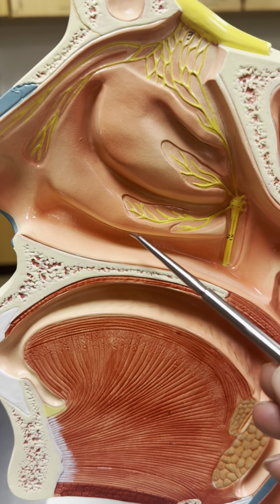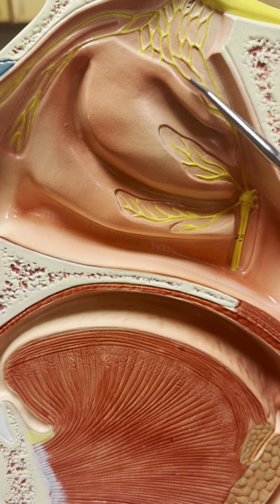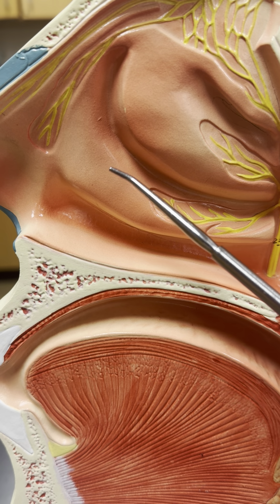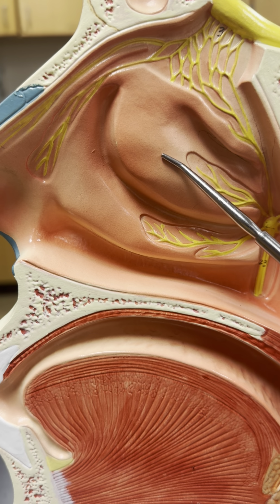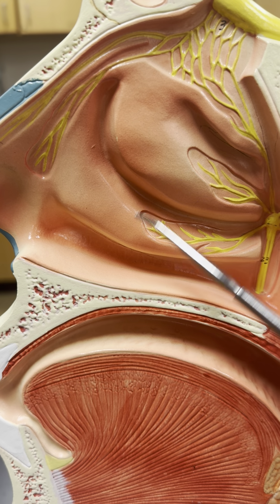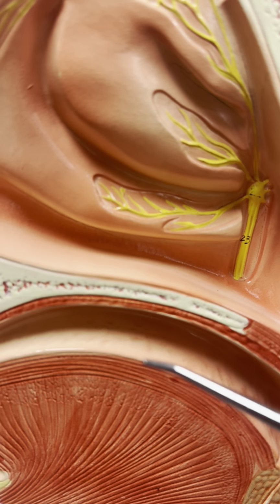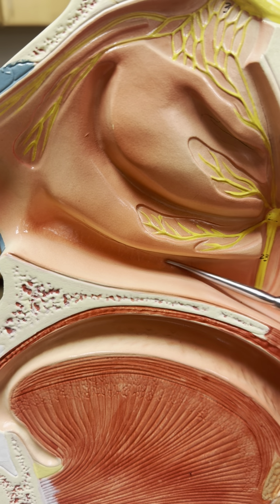So in the nasal cavity, remember you have three nasal conchae. You have this one here, the superior nasal conchae. This one's the middle nasal conchae. This is the inferior nasal conchae. Remember the superior and middle nasal conchae are part of the ethmoid bone, while the inferior nasal conchae is its own separate bone. So these nasal conchae create these passageways, which we call meatuses.